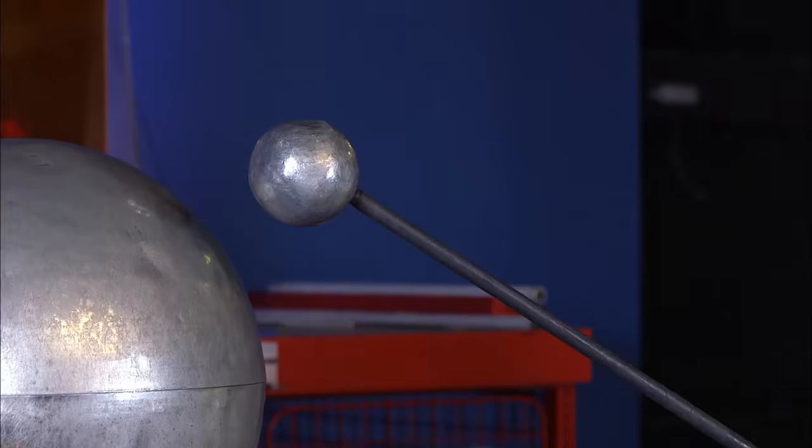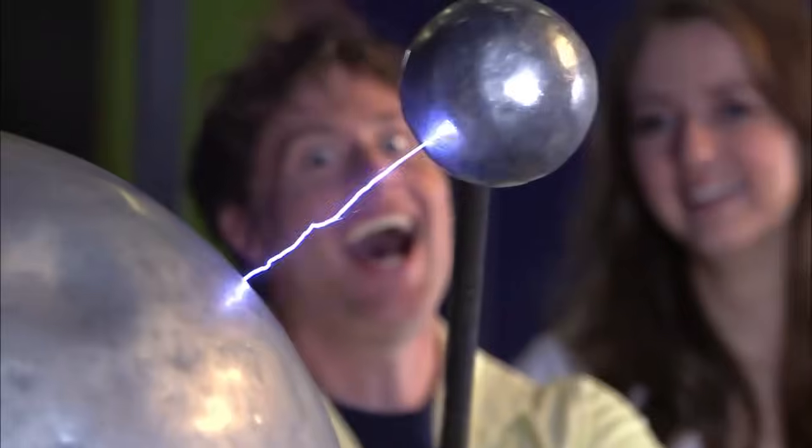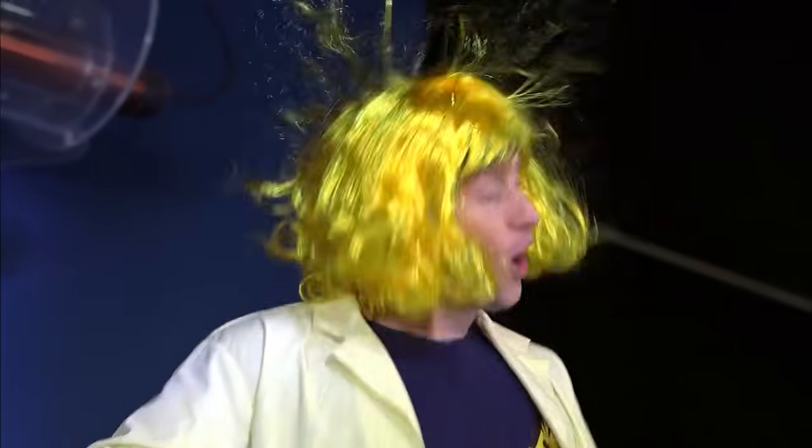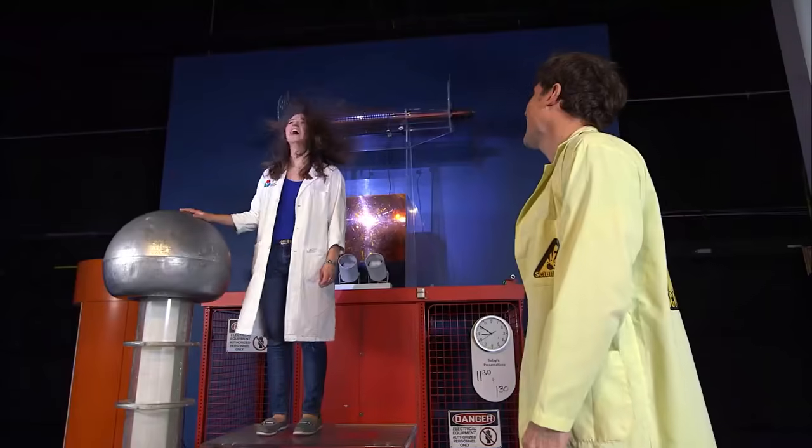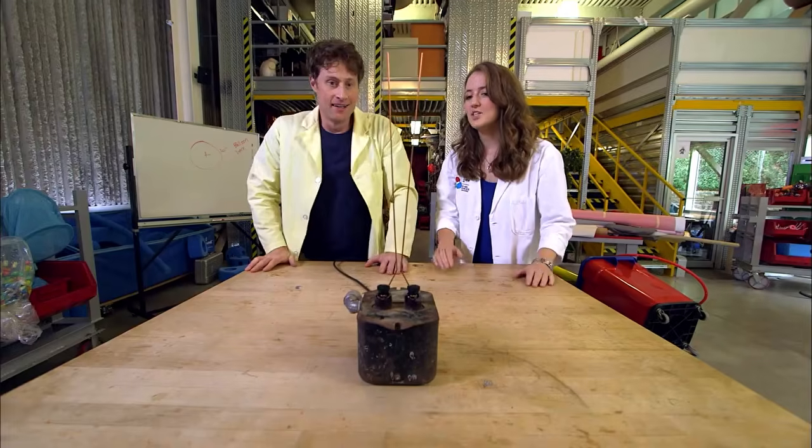Back to our main experiment where Heather and I are on a quest to use static electricity to recreate a lightning bolt. Our experiments with the Van de Graaff generator had some hair-raising results, but Heather has another experiment she wants to show me. This is Jacob's ladder.